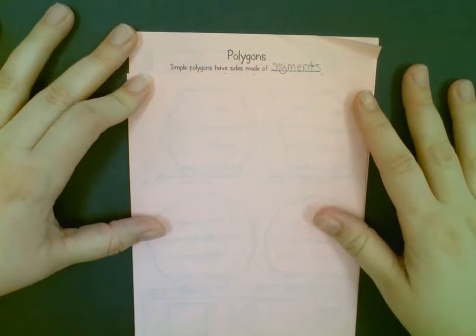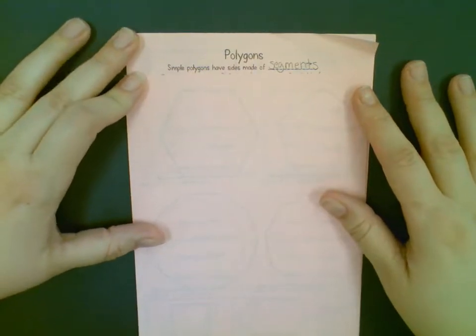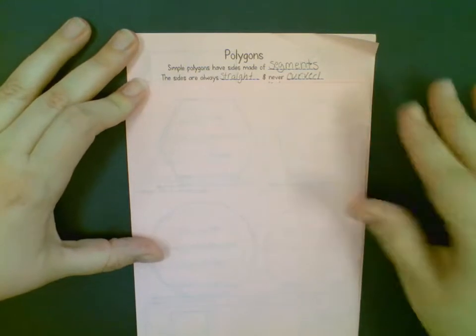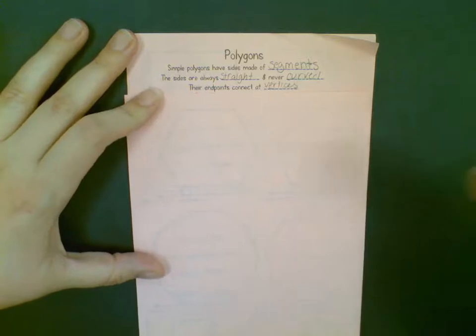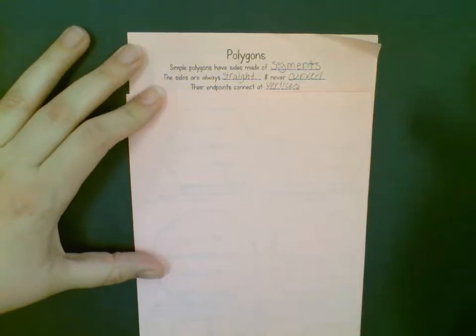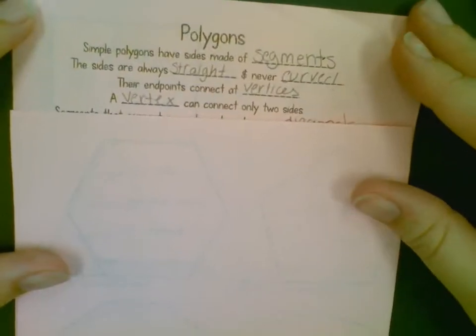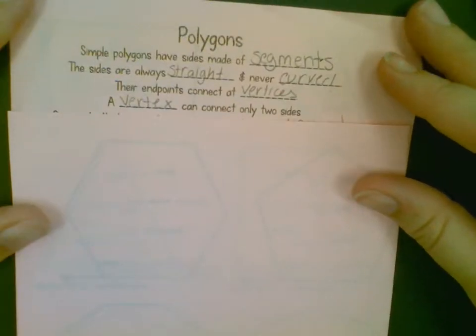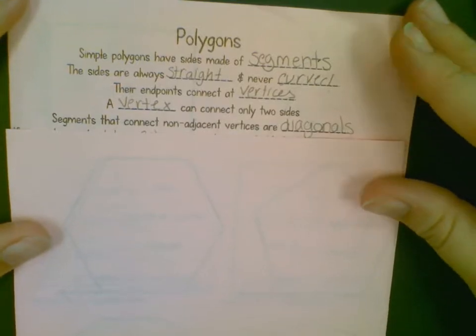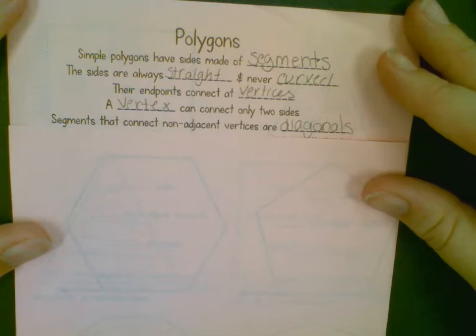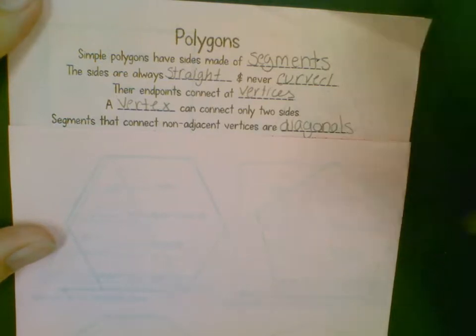So polygons are made of segments. So their sides are all segments. So that means that the sides are always straight and they're never curved. And their endpoints of those segments connect at vertices, which we've talked about before. So a vertex can connect only two sides. And a line that connects non-adjacent vertices is called a diagonal. So vertices that aren't touching, a line that connects them would be a diagonal.